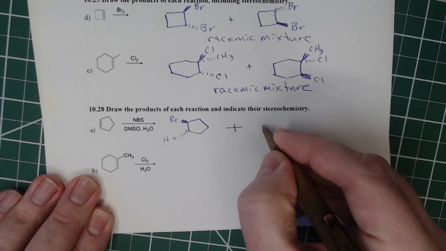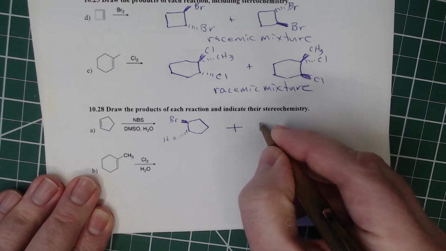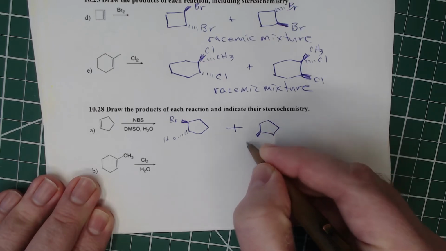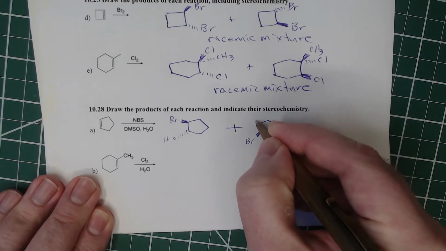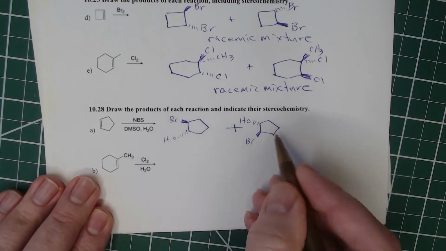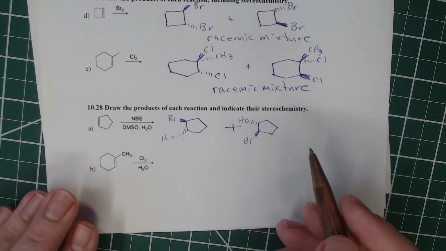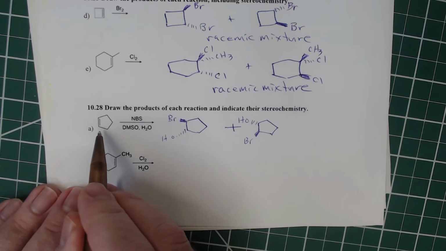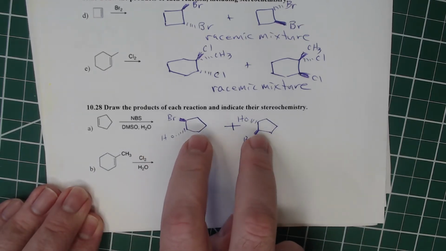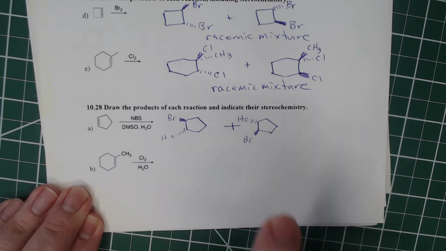And then our other product will be the enantiomer of that. And so I'll put Br and OH there. So we will get a racemic mixture of enantiomers. Again, achiral starting material. That means we're either going to have achiral products or a racemic mixture. So that will be a racemic mixture.